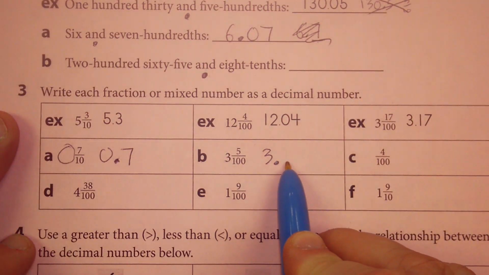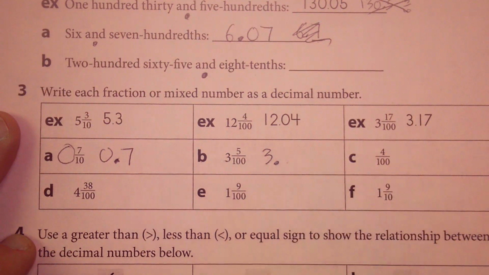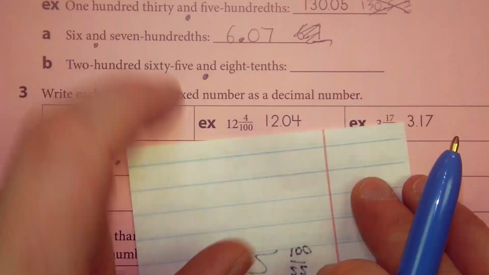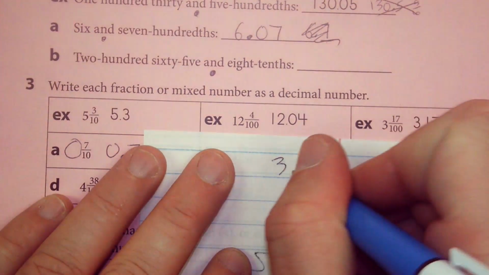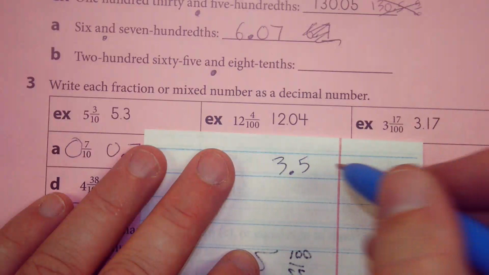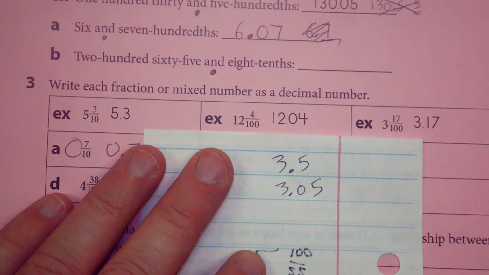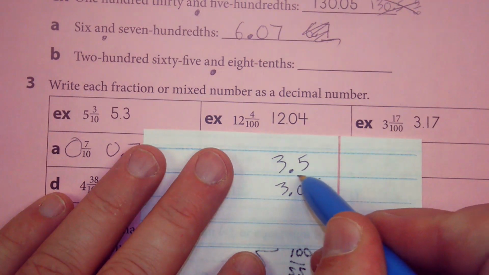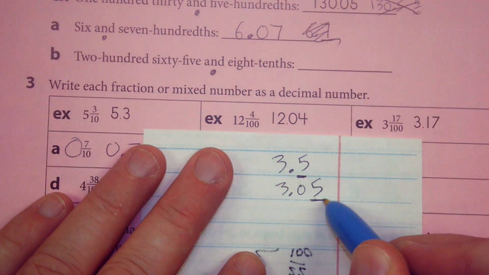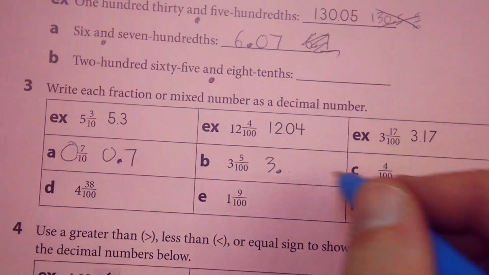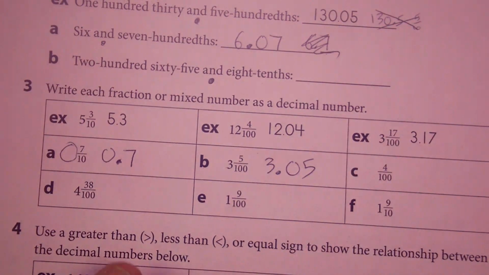Am I going to do 0.5 or 0.05? What's the difference? Which place is the tenths here? Which place is the hundredths here? So it should be 3.05.